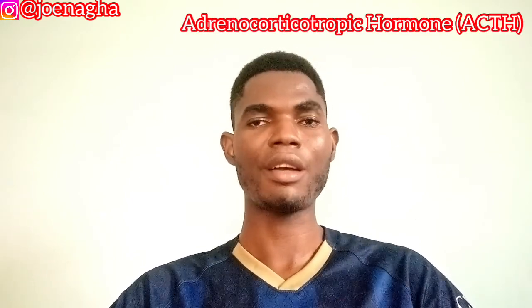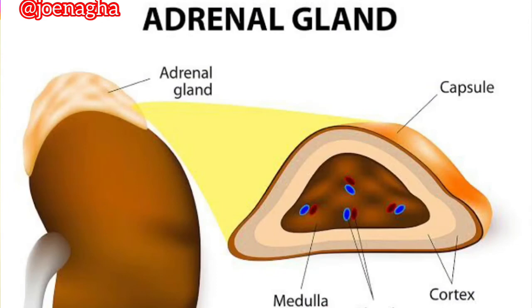Another hormone is the adrenocorticotropic hormone. Adrenocorticotropic hormone acts in maintaining the integrity of the adrenal cortex and as well stimulates the secretory activities of the adrenal cortex. For the follicle stimulating hormone, the follicle stimulating hormone is a glycoprotein. It is made up of an alpha subunit and a beta subunit.